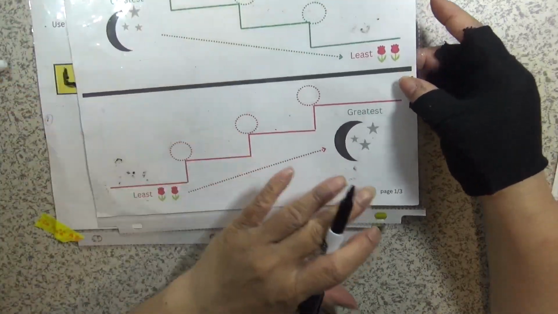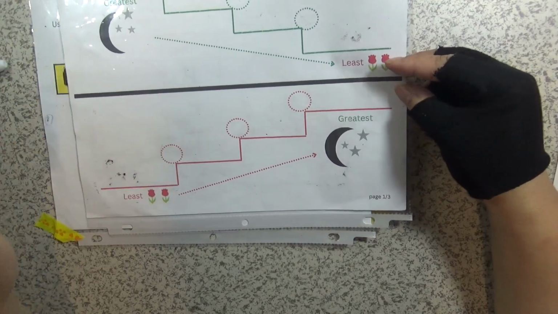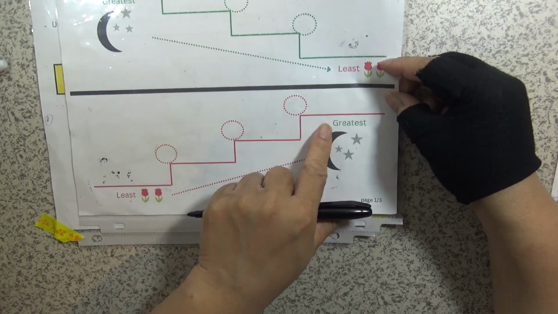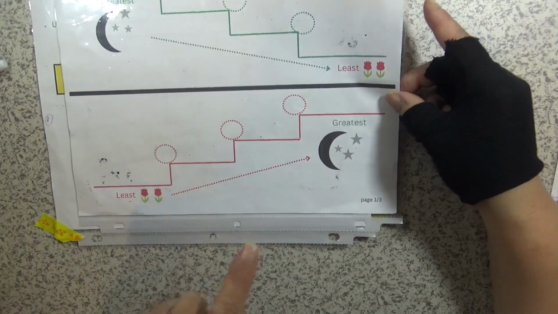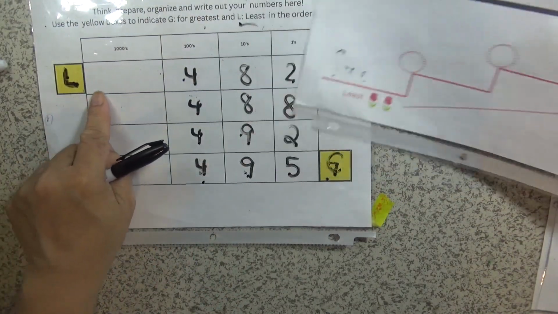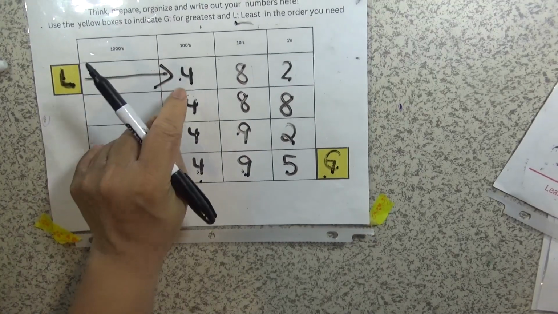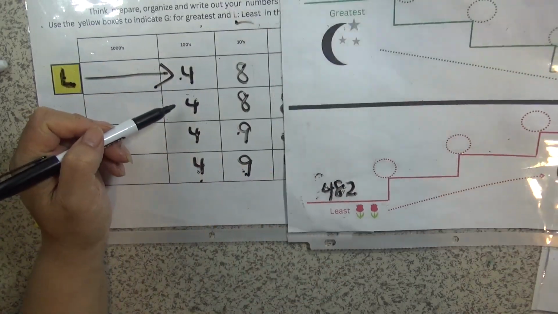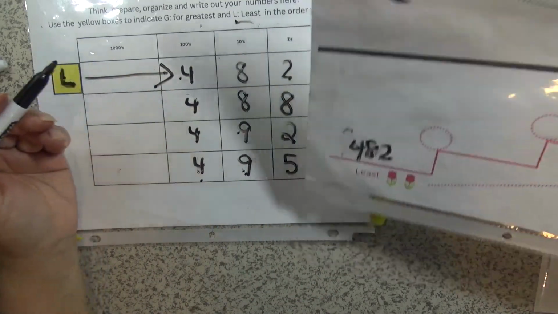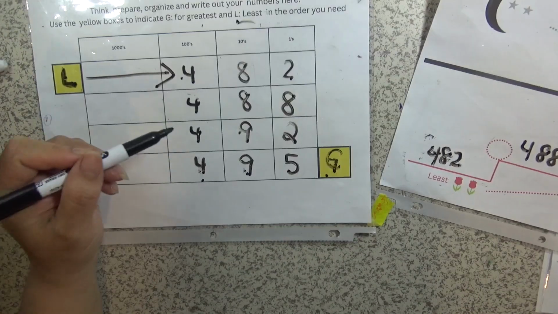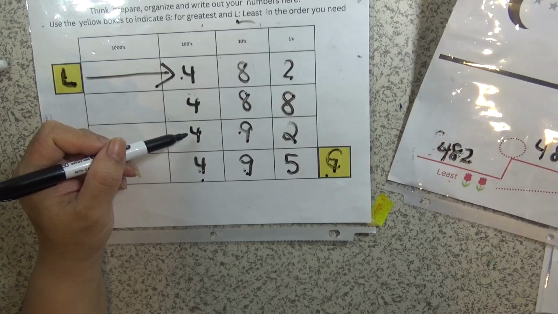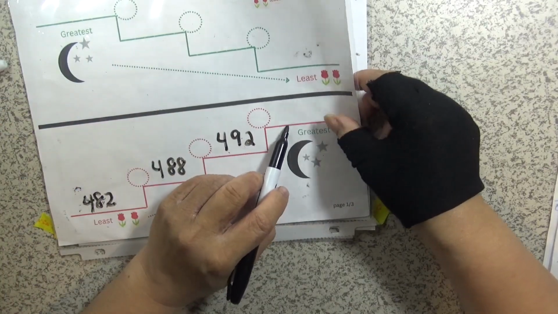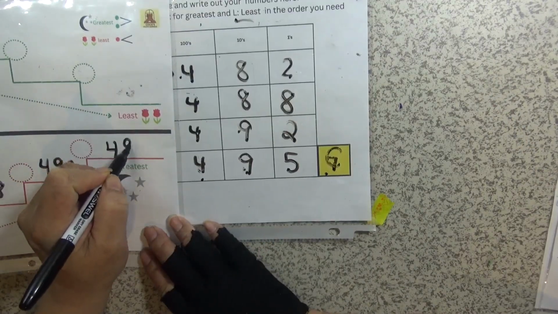Now the next step in my daughter's homework was to organize these numbers from least to greatest. She had to write them all in order. So I'm going to take this number right here because it says least. I'm going to put 482. The second number is 488, so I'm going to put that right here. The third number is 492, so I'm going to put 492. And the greatest number, 495.